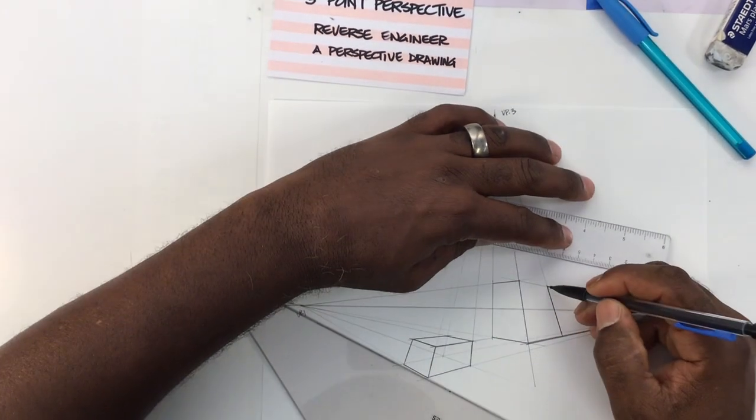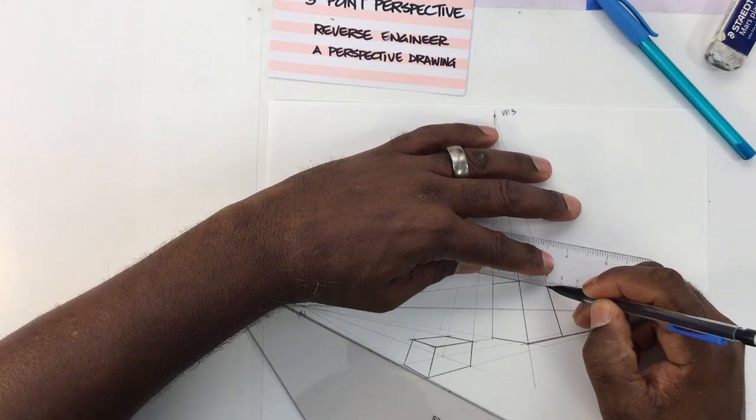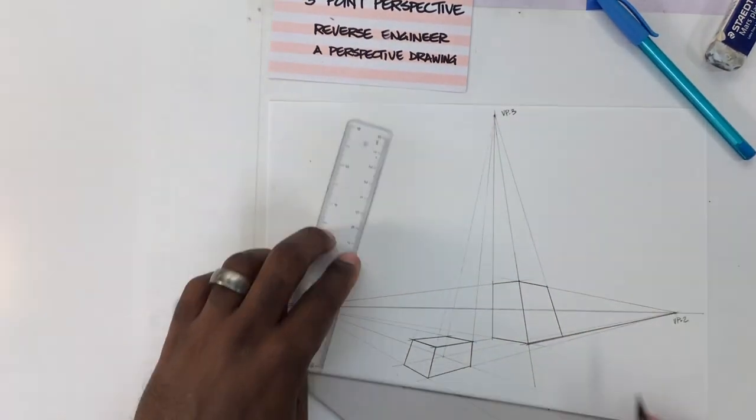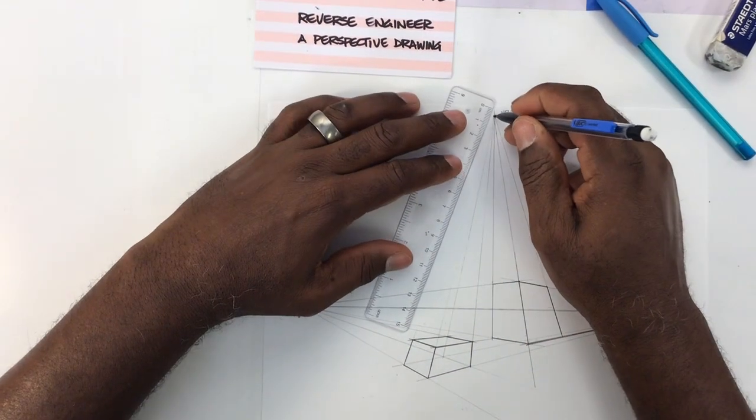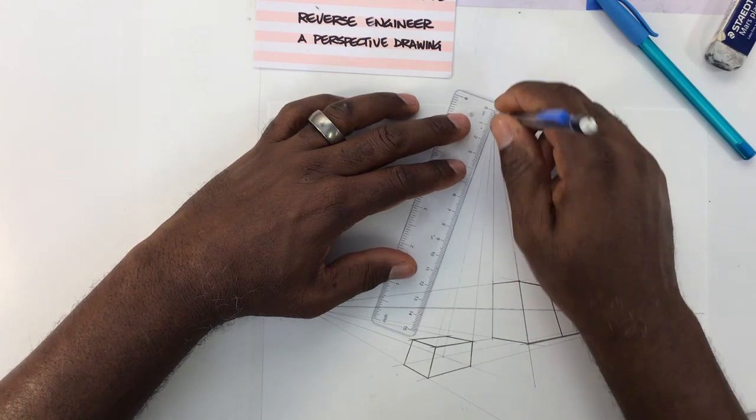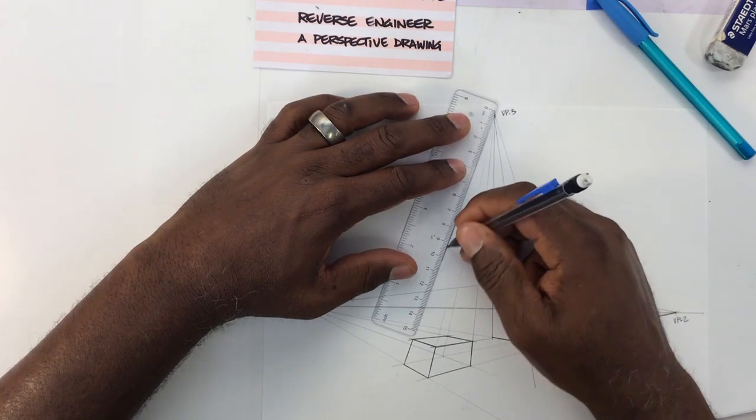Okay, so there's that box. And you know what? Let me throw one more box up in the air just for the fun of it. I'll do that.